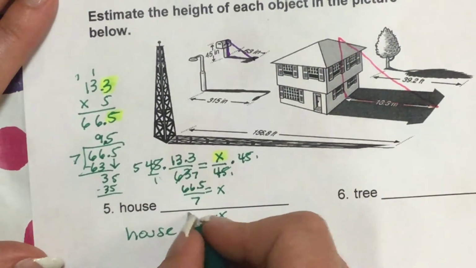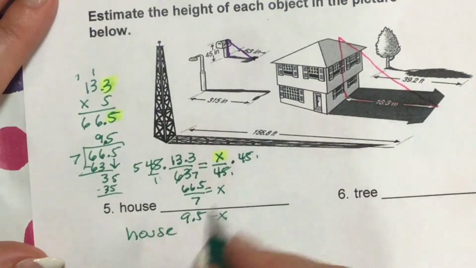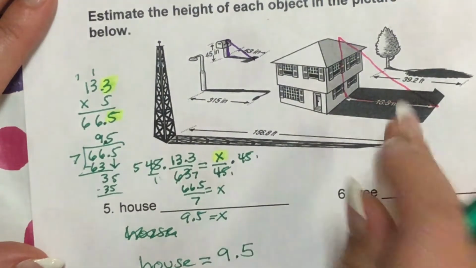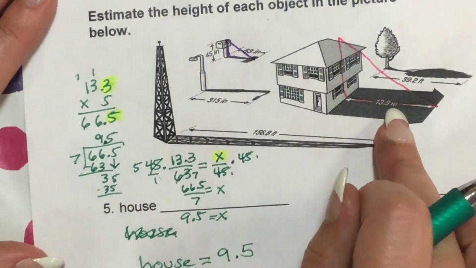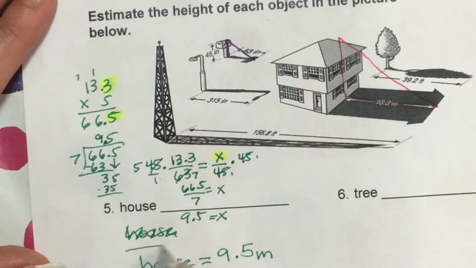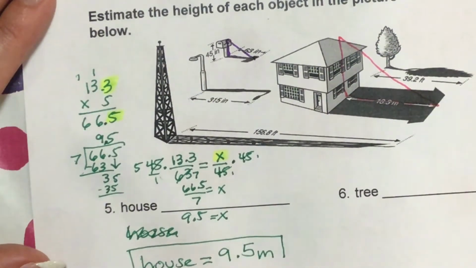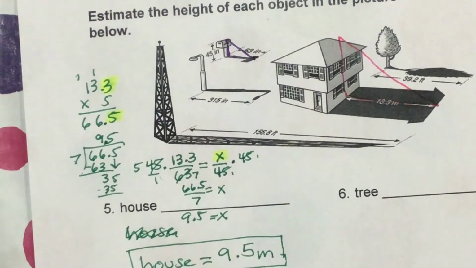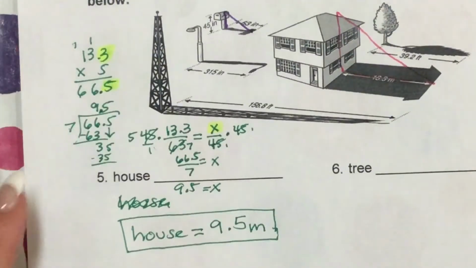X equals 9.5. And so the house is going to equal 9.5, whatever the units are. And here we're talking about meters. So the height is going to be in meters. So the house is 9.5 meters tall. So that's kind of cool. We can look at shadows and figure out what the height of different objects are indirectly.